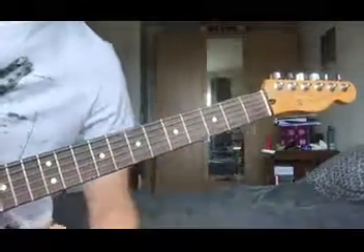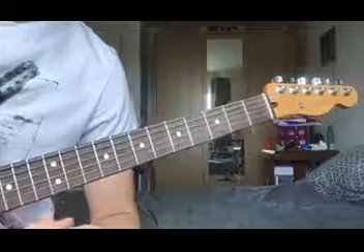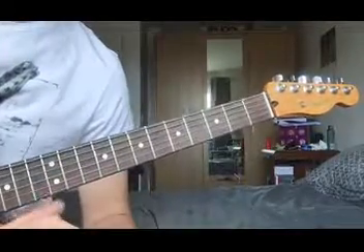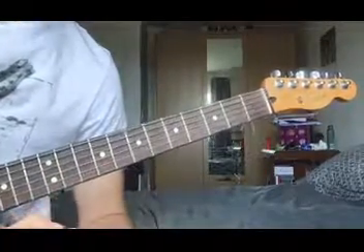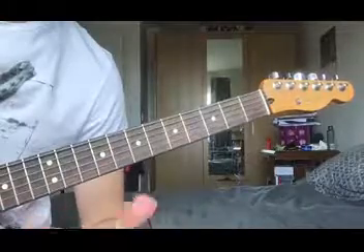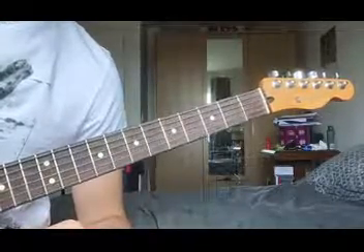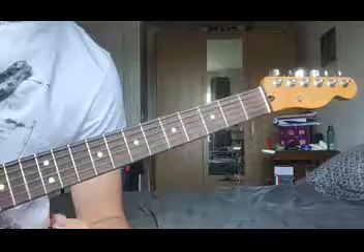So now to end this series, I'm just going to show you a quick demonstration of this idea being applied in musical context. So I'm going to put on the backing track that I made for this lesson and show you some of these slide licks in action.